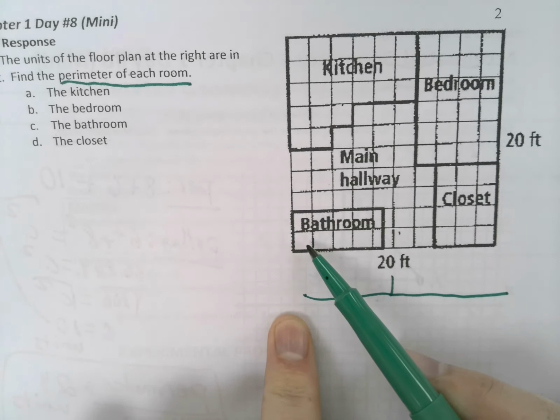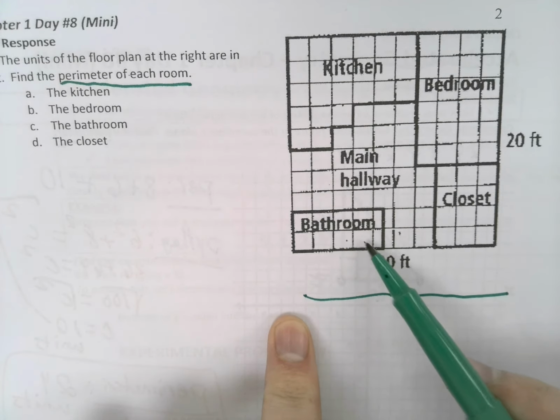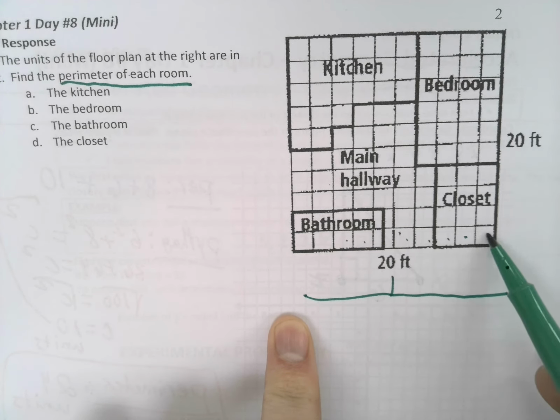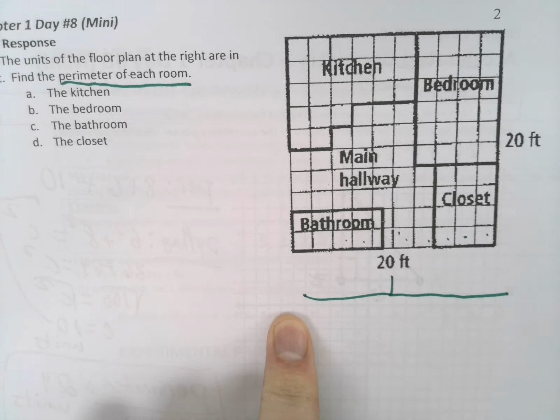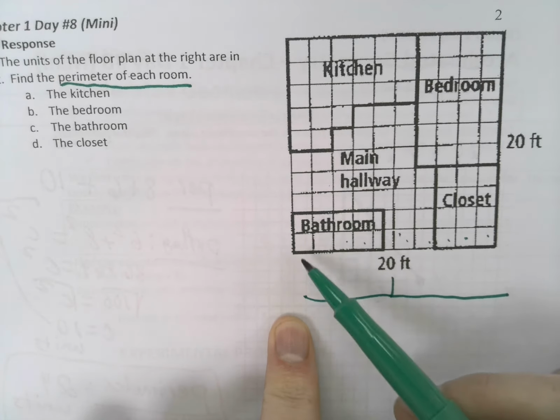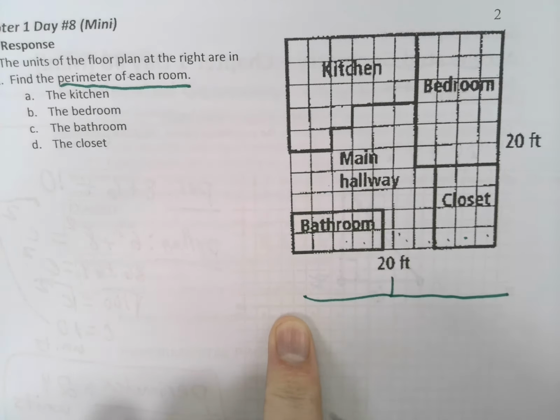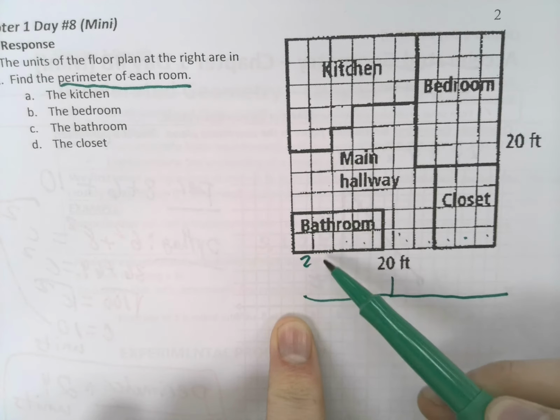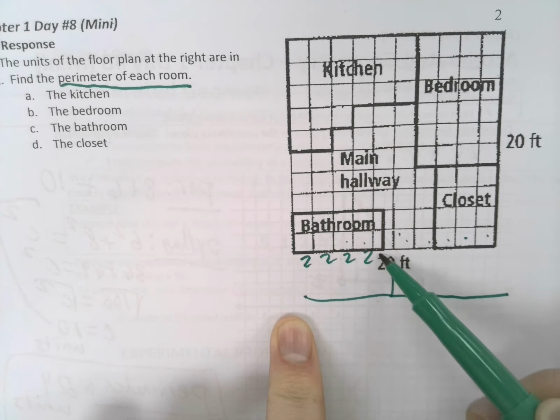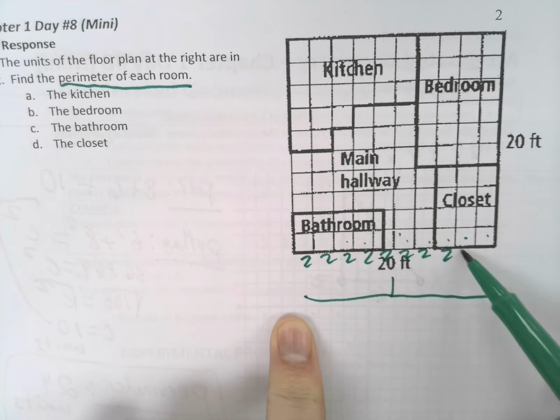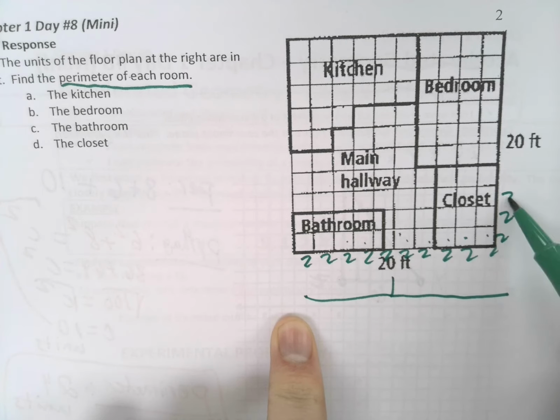But how many squares are there? 1, 2, 3, 4, 5, 6, 7, 8, 9, 10 squares. You know what that means. Each of these squares does not represent 1 foot. It represents 2 feet, all the way around.